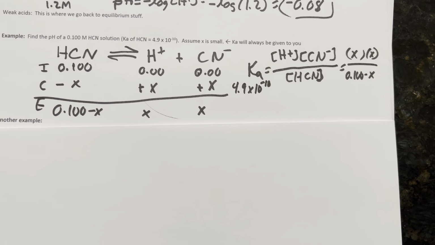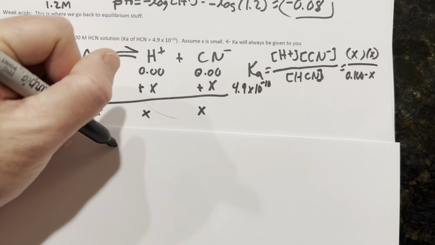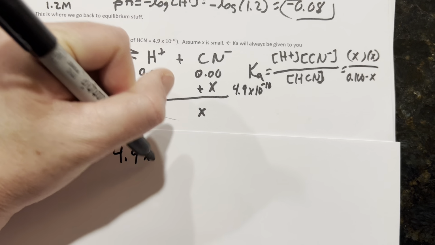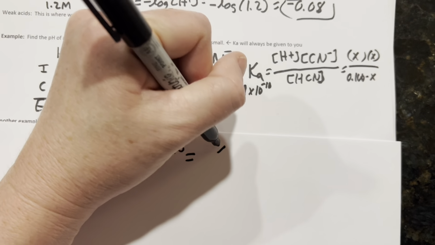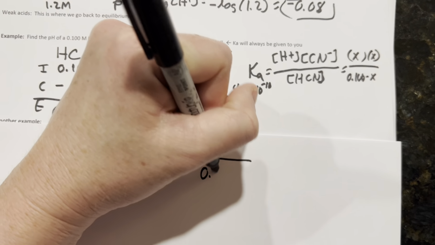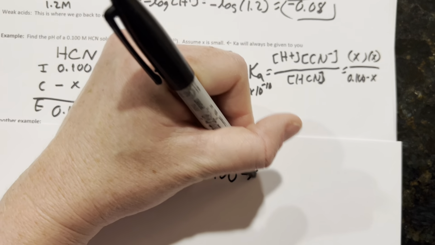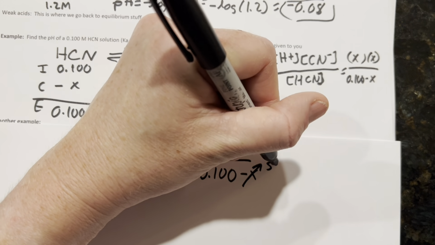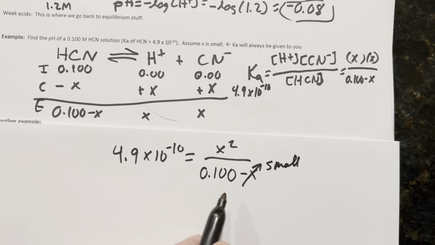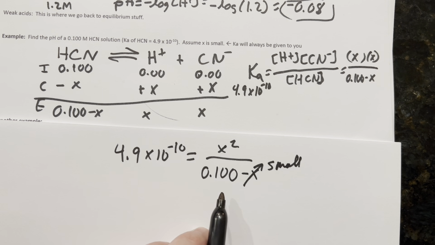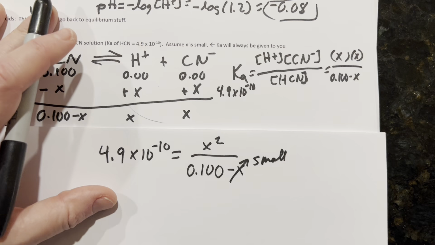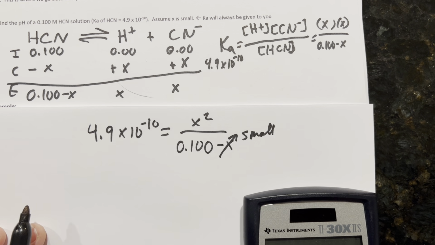So we currently have 4.9 times 10 to the negative 10 is equal to an X times an X, which I hope you would agree is X squared, over 0.100 minus X. This, we said, is small compared to that 0.1, it's just a very small portion. It told us that we can make that assumption, which is very helpful. But again, we won't be doing quadratic equations, so you can always make that assumption in this class.